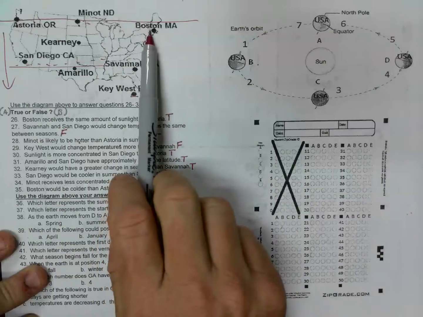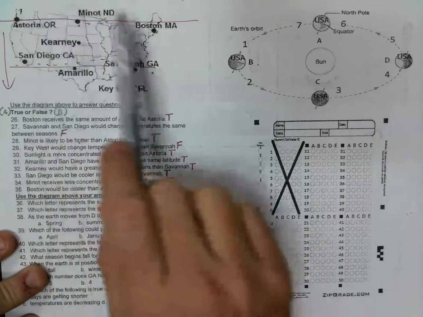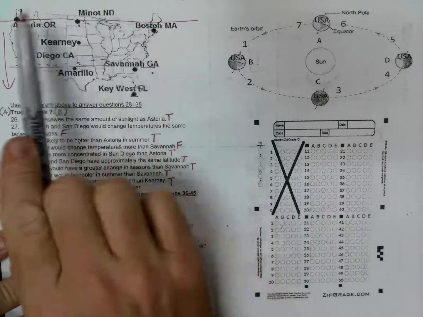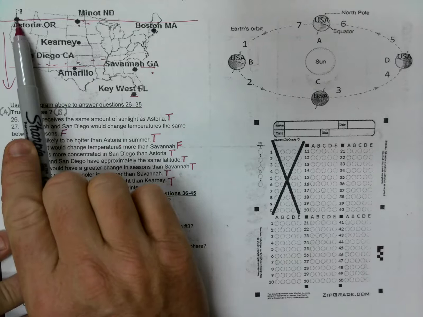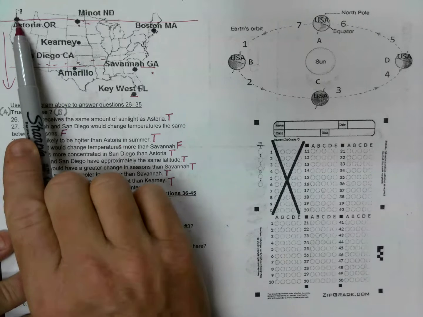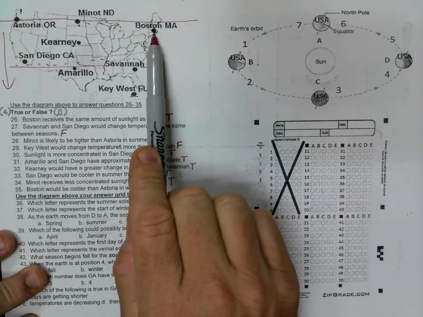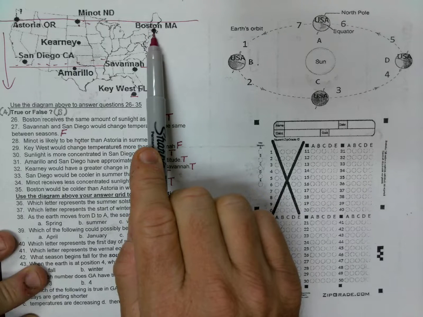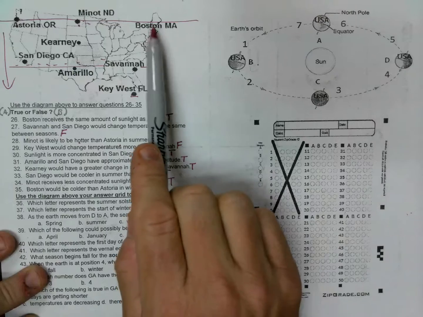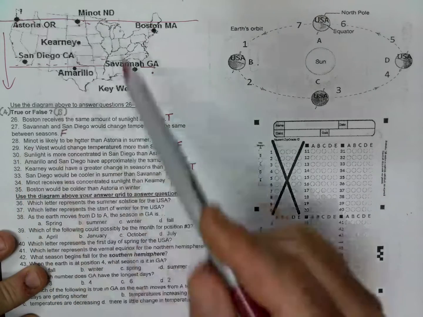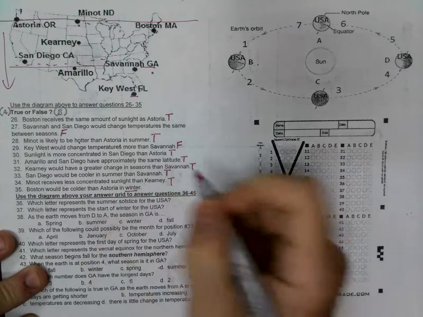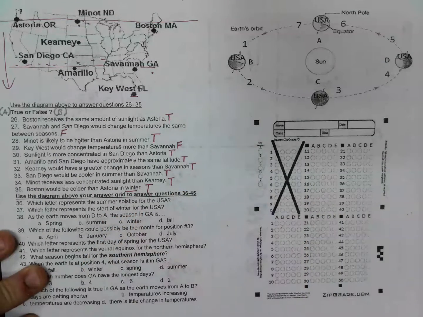Final question. Boston would be colder than Astoria in the winter. Well, here's that West Coast, East Coast. The West Coast doesn't change as much, doesn't get as hot, doesn't get as cold as the East Coast. That means in the wintertime, Boston gets colder, but in the summertime, it gets hotter than Astoria. So Boston would be colder than Astoria in winter is very definitely true.